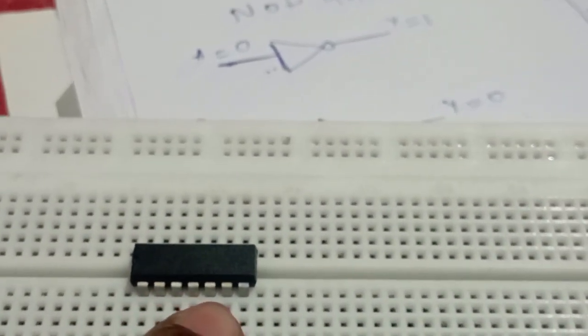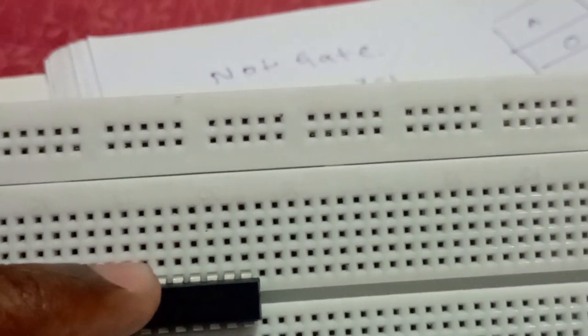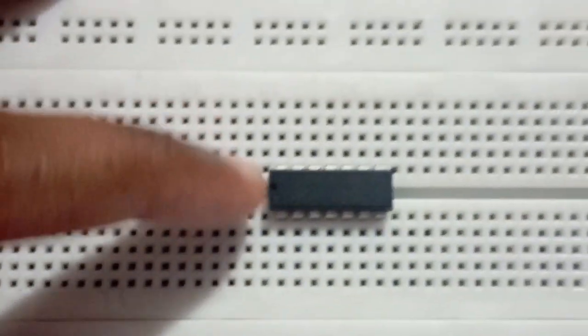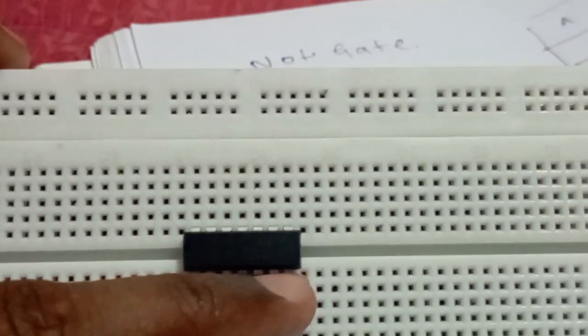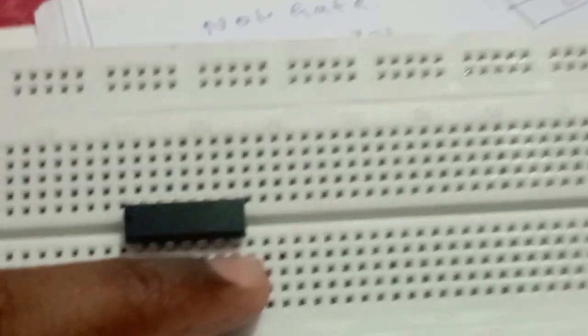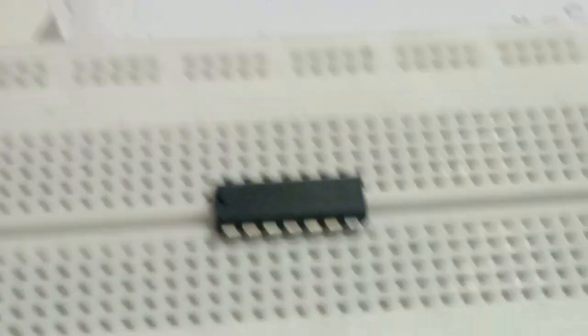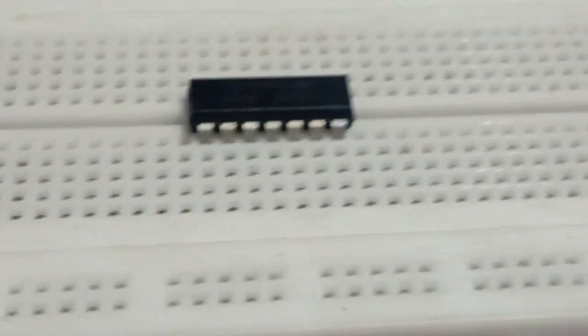You can use any of the pins, that is, you can use 3rd, 4th, 5th, 6th, and on this side 13, 12 or 11, 10 or 9, 8, but you can't use the 14th pin, and on this side you can't use the 7th pin, because the 14th pin is VCC and the 7th pin is grounded or negative side. So I'm going to use the first and second pin of this NOT gate. Sometimes the ICs may be broken inside, so they may not work. You can use any of the other pins, or you must change the ICs.